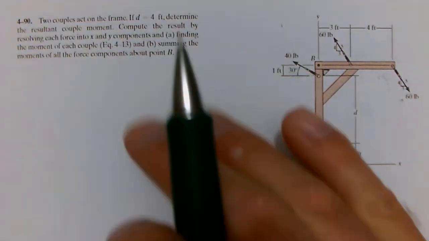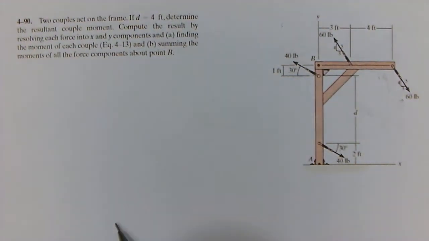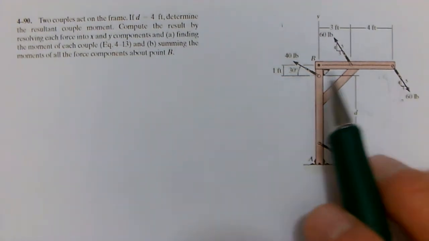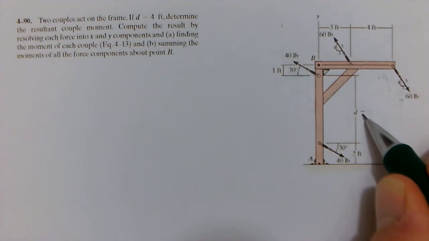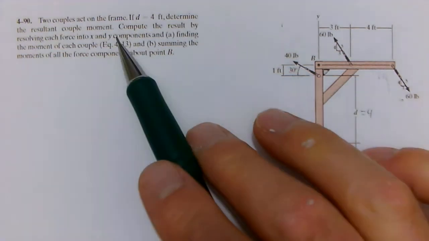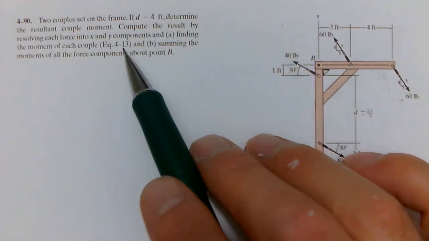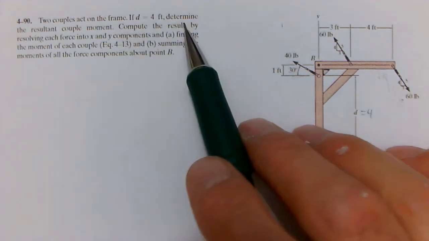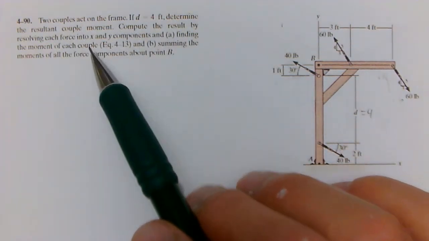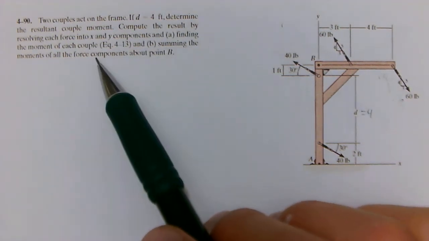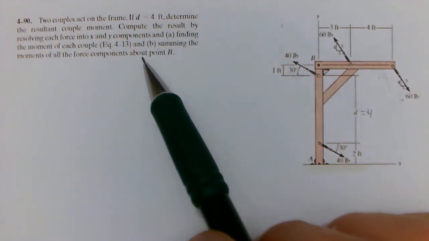We're going to solve problem 4-90. Two couples act on a frame. If D equals 4, determine the resulting couple moment. Compute the result by resolving the force in x and y components. A, finding the moment couple of each, and B, summing the moments of all forces about B.